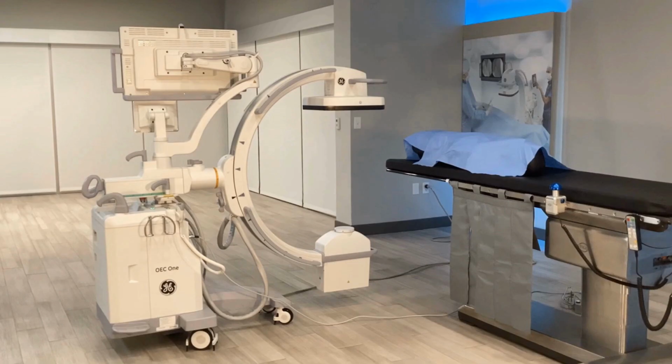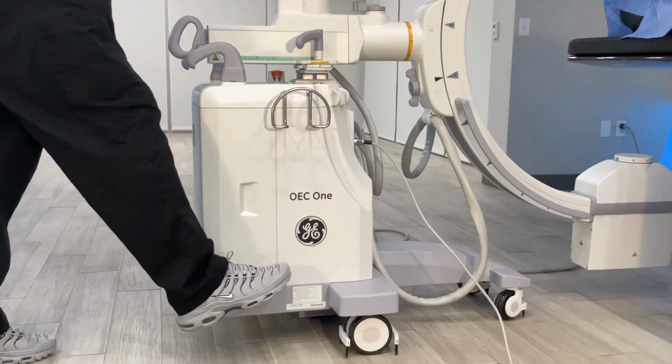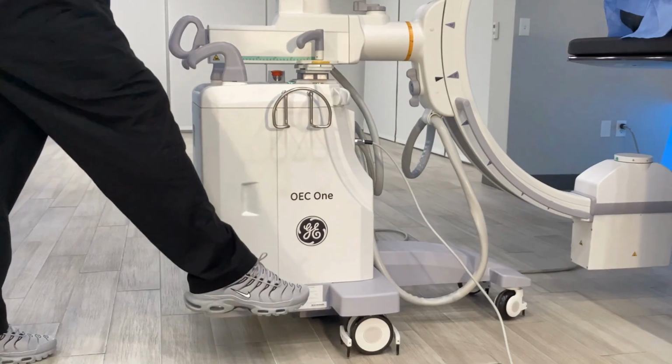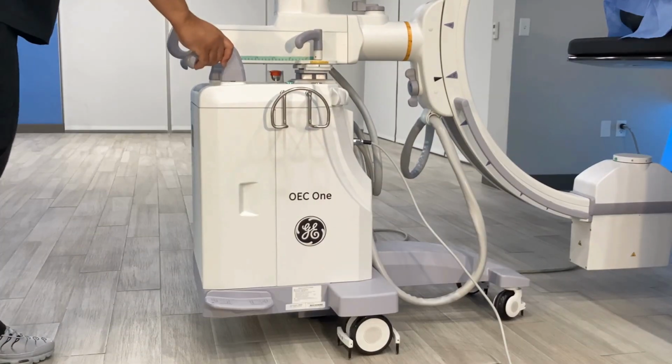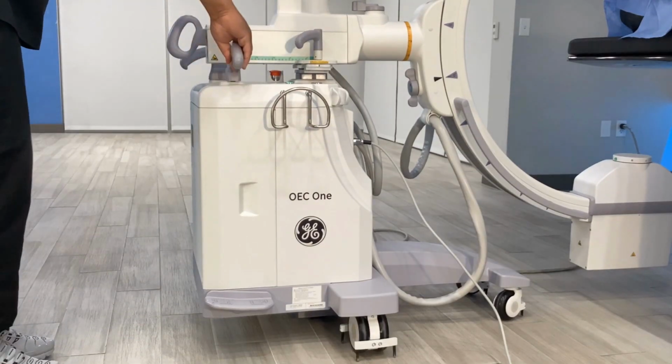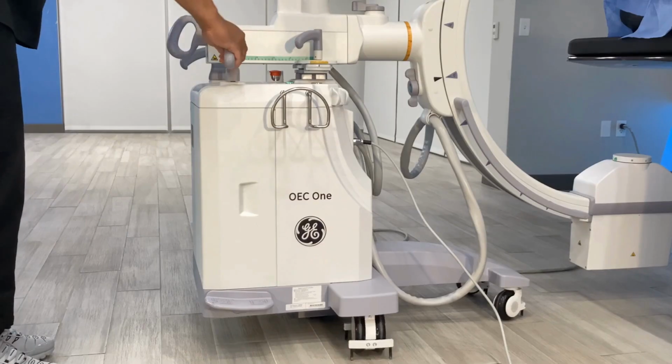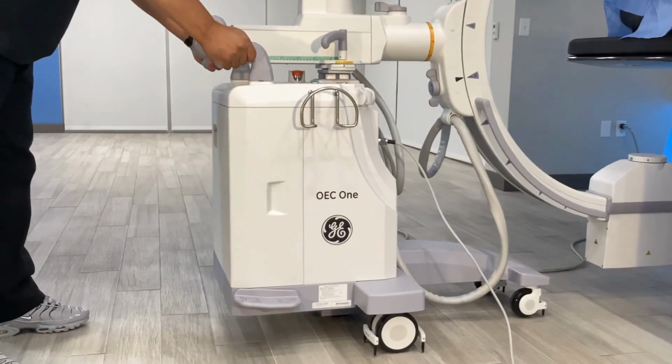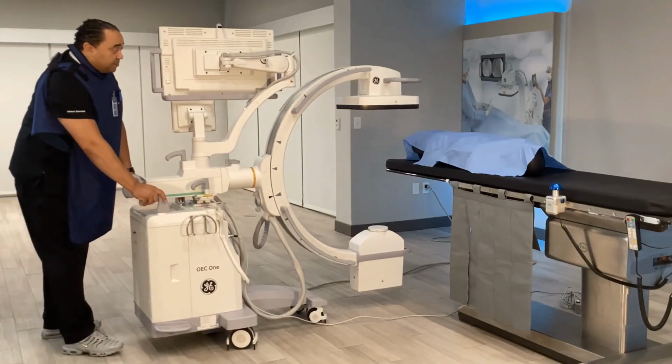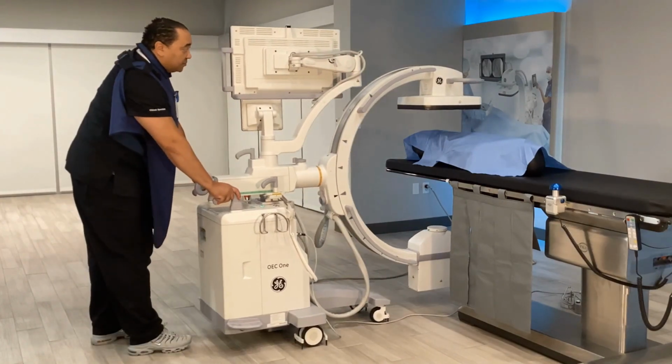This video will discuss OEC One CFD brakes. Press the brake to free position to release the rear steering wheel. The pedals are located on each side of the system. The right steering handle will turn the rear wheels to the right or left from 0 degrees to 90 degrees. Use this feature to position the C-arm during clinical applications or transport.